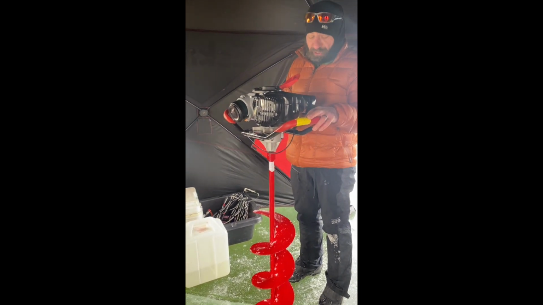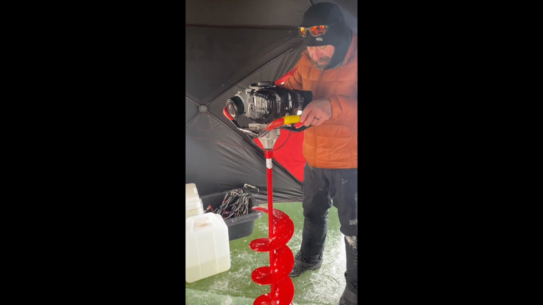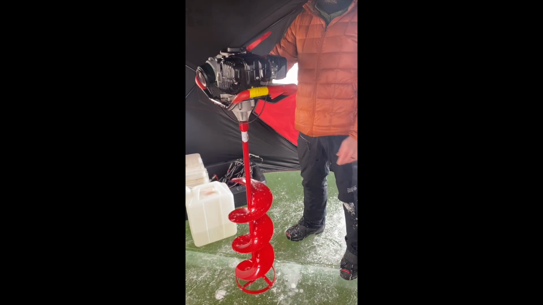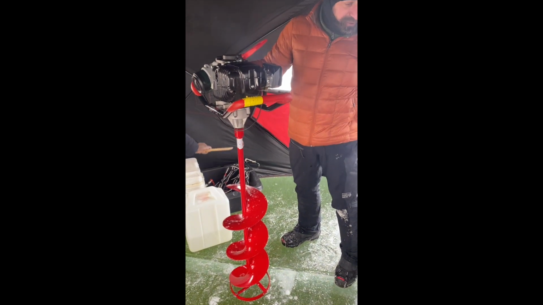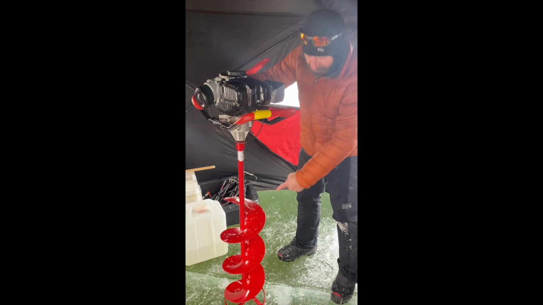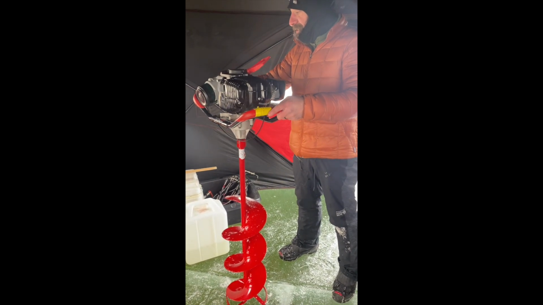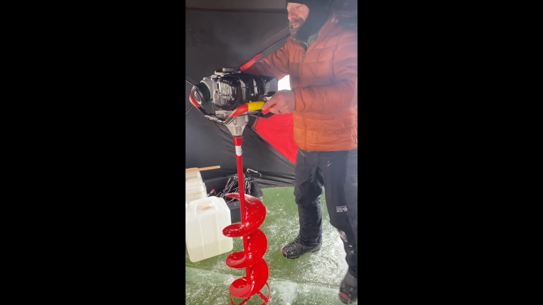There's a couple of ways we can do this. One way is to make 3 holes in a clover leaf pattern with the auger, but because we have this saw, we're just going to make 1 hole and then expand it using the saw to make a hole that's big enough for us to put our gear through.